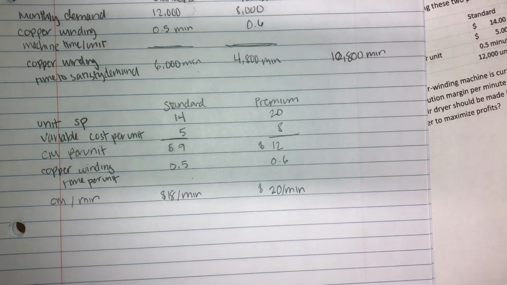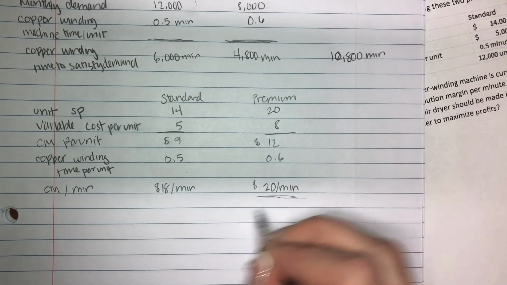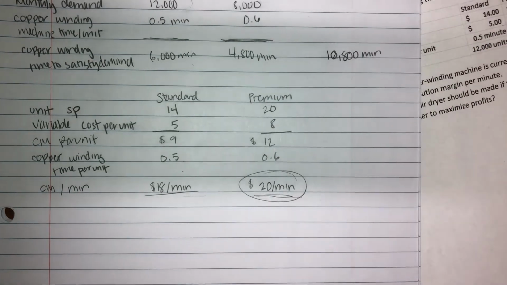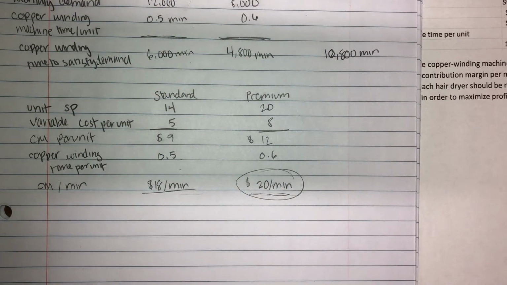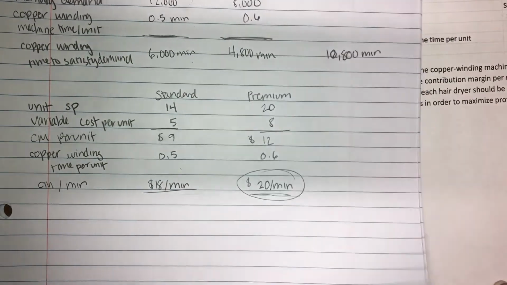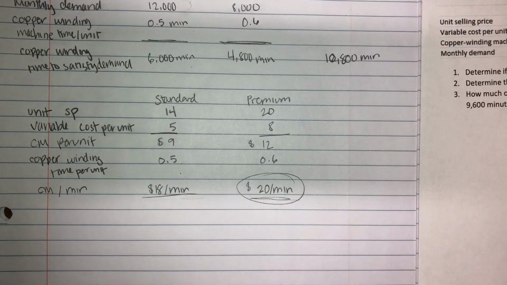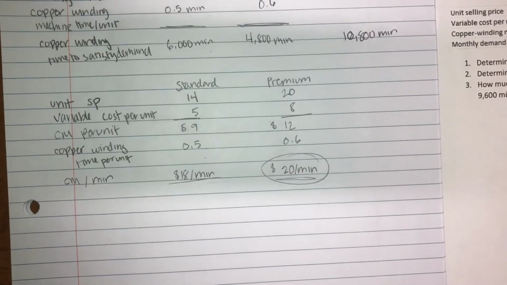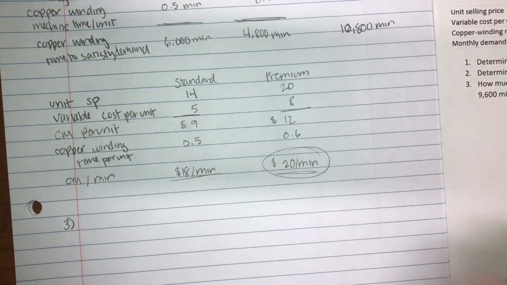So which one is the best one? Which one do we want to produce first? We want to produce the one with the higher contribution margin per minute. So that would be my premium hairdryer. Okay, so now what we want to do is determine how much of each hairdryer we would want to make, because of the copper winding time being the constraint. So I did this pretty poorly on our solution, so I'm really sorry about that. So let's try and do this a little bit neater.